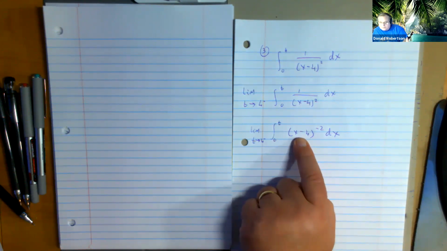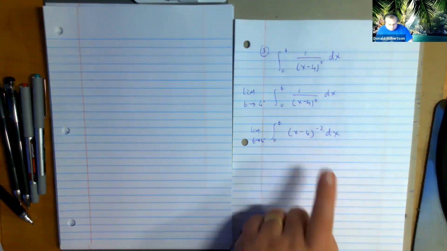And if I want to integrate that guy, I'm going to have to call it x minus 4 to the negative 2. And the reason I'm doing that is so I can use the power rule. In fact, I'm going to use the linear shortcut version of the power rule. Okay, linear shortcut. Or you can do a U-sub if you don't like linear shortcuts.